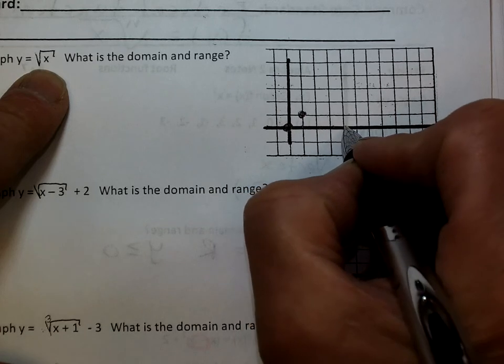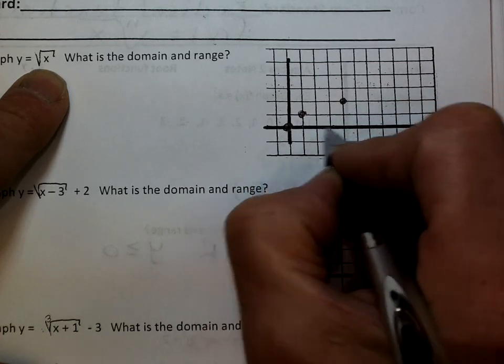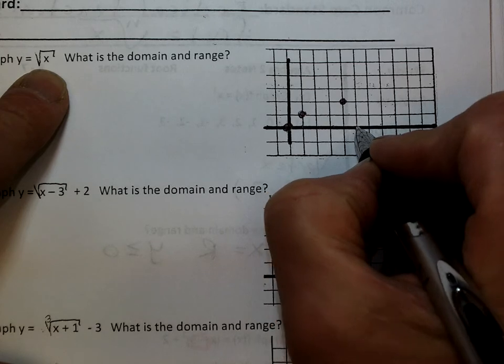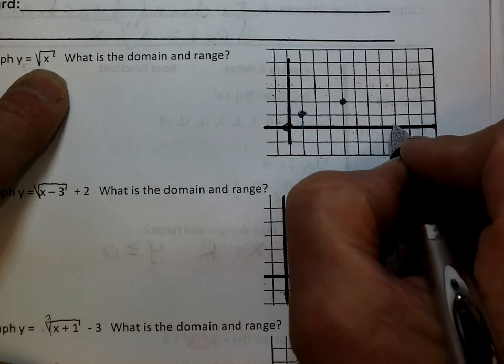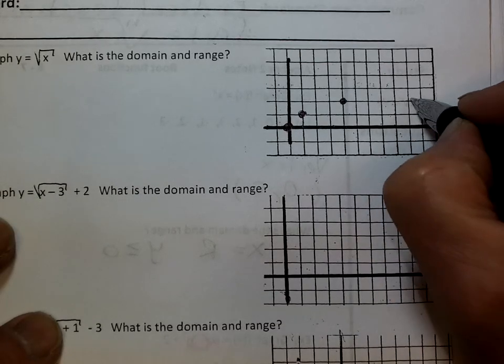Let's go to 4, right? Because what's the square root of 4? 2. I'm not going to go to 5 because the square root of 5 is 2.24, but you could really care less. I'm not going to graph 6, 7, 8, but how about we go all the way to 9, because what's the square root of 9? 3, right? 1, 2, 3.